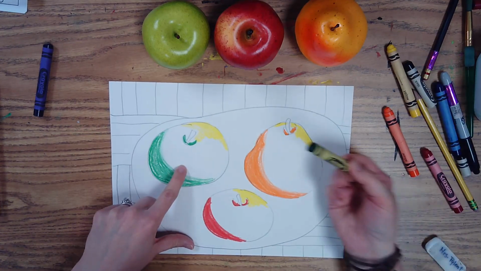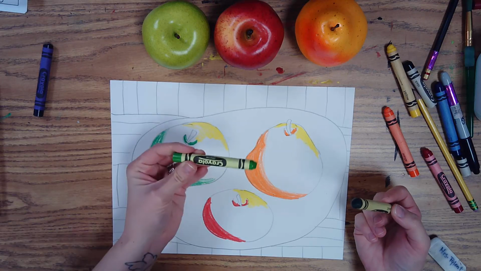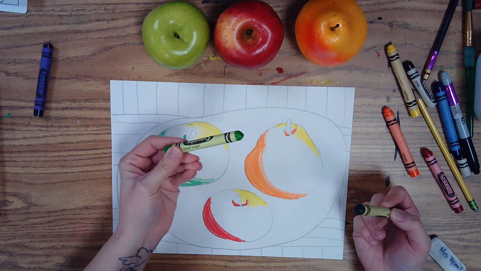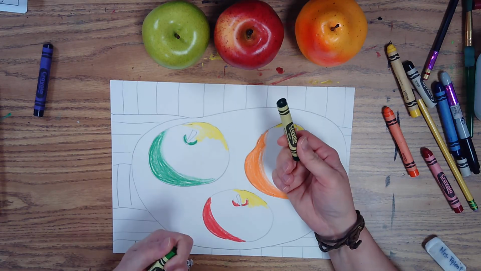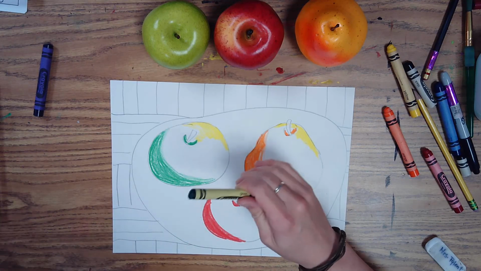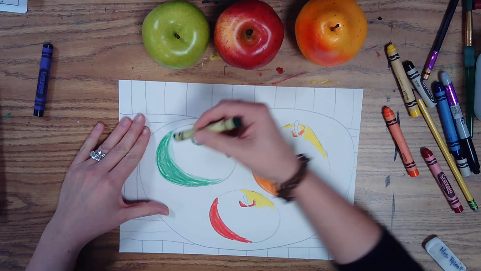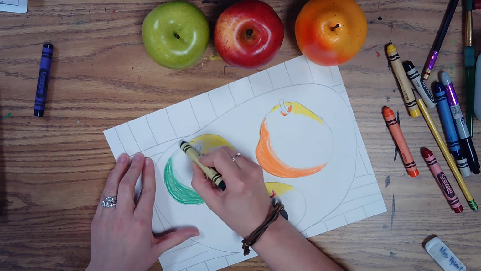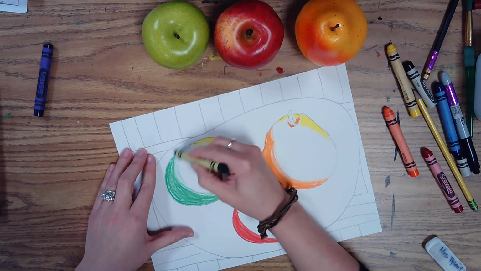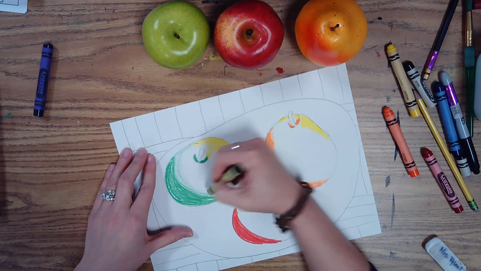So this is going to be a green apple, so you could use your light green crayon if you wanted to, like I did in the other one, but I'm going to show you how to just do it with regular crayons. So if you don't have those, markers would probably not be a great choice for this. So now I'm going to fill this in. What I'm going to do is keep curving with my apple shape.